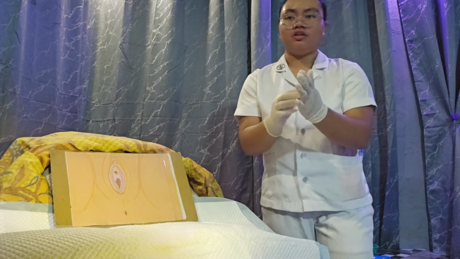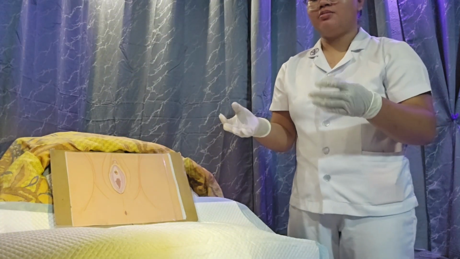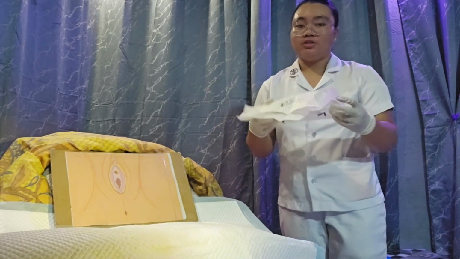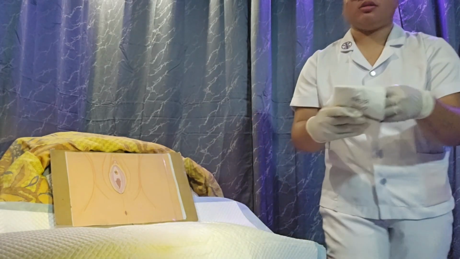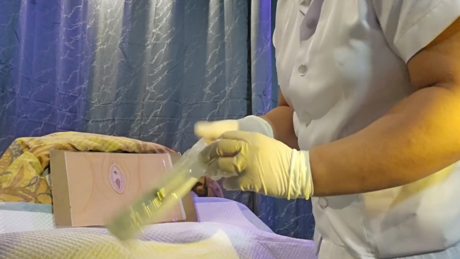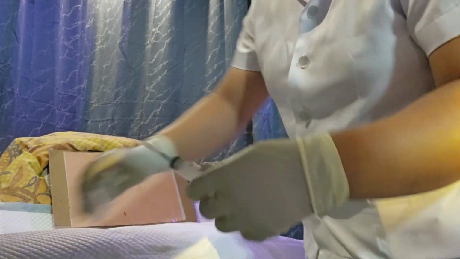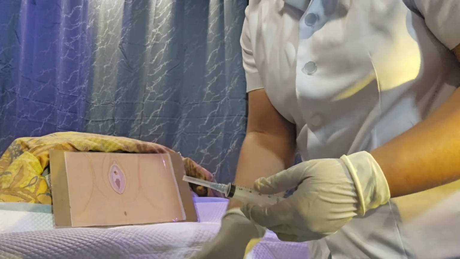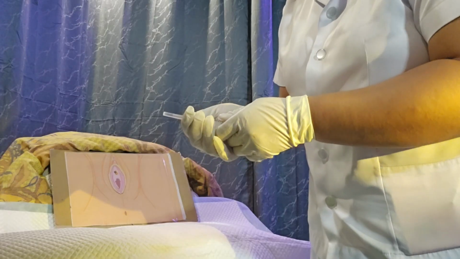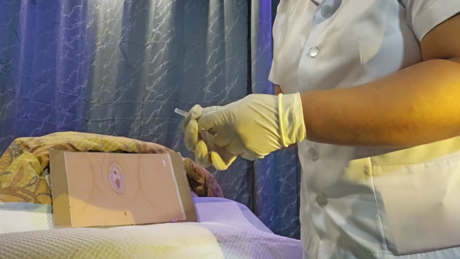So after putting on the gloves and ensuring that it fits perfectly, you're now going to prepare the syringe for inflating the balloon of the catheter. So we are going to use a 10 cc.